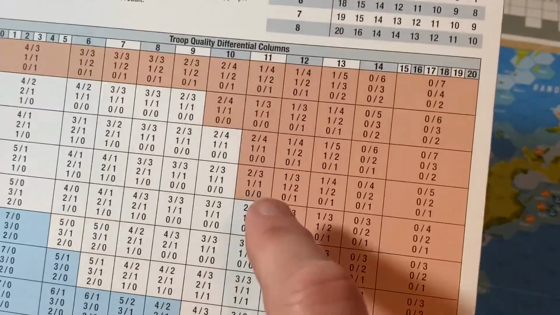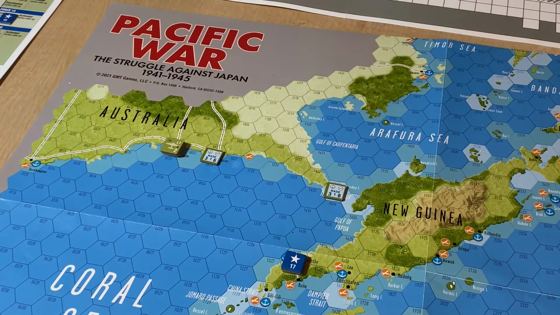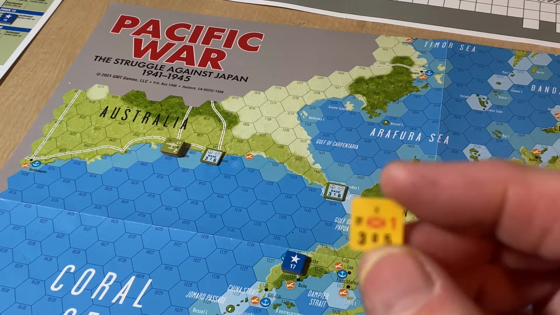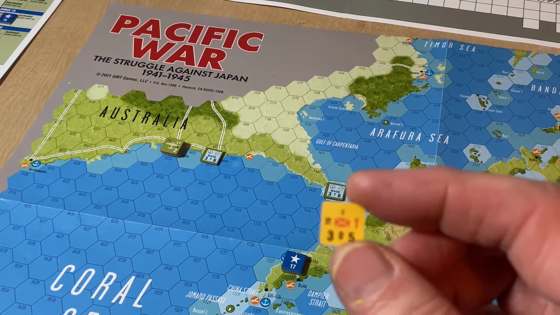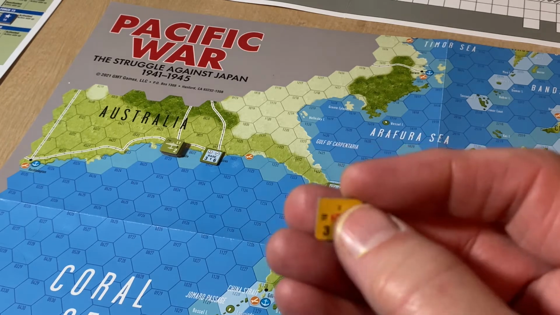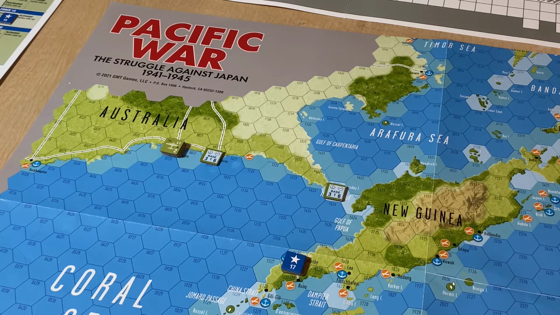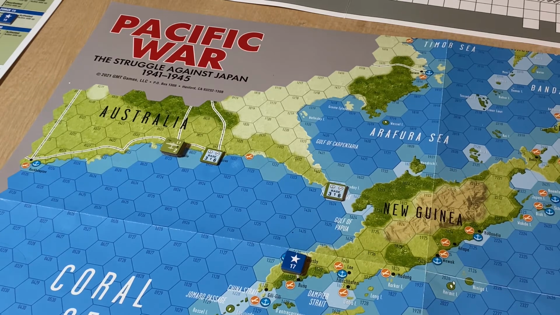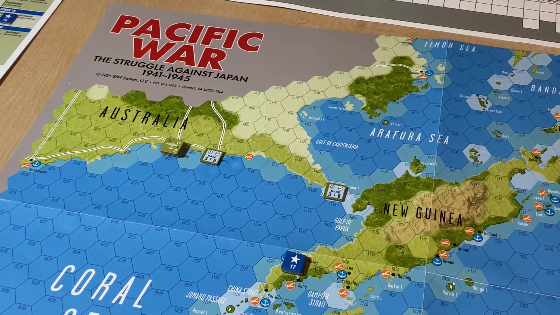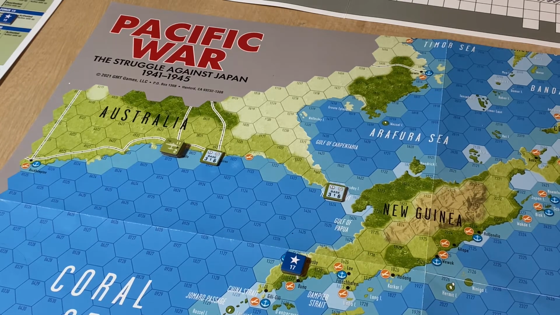So that was 2 steps and 3 steps, but the more important thing is a mandatory retreat. And then the lead unit, in order to not retreat, has to roll or pass a TQ check. Let me focus that there. So it has to get a 3 or less. That's a 40% chance, but I rolled a 7. So that was the result of the TQ check. Therefore, they could not stay, and the Japanese has to retreat.